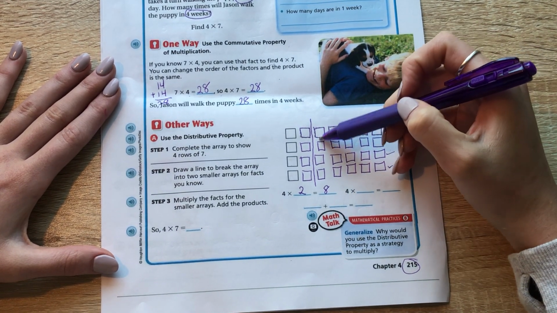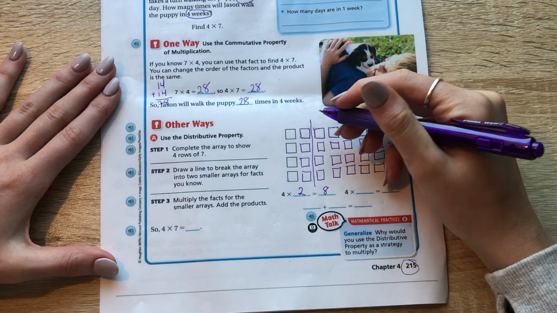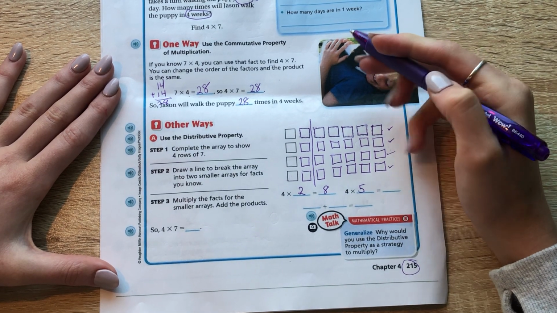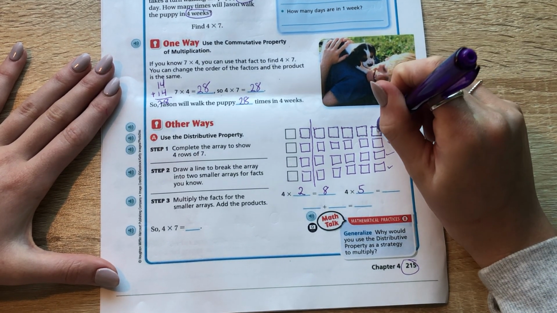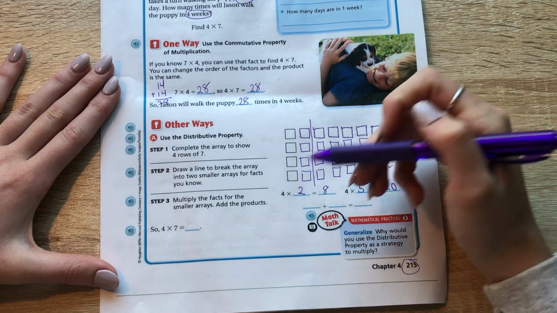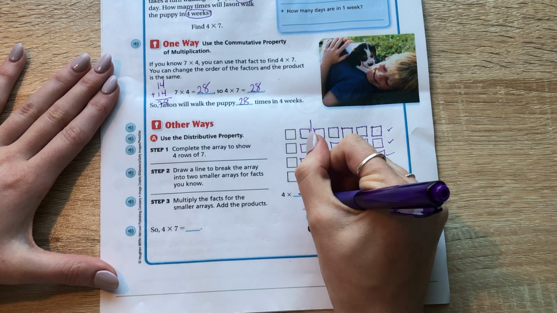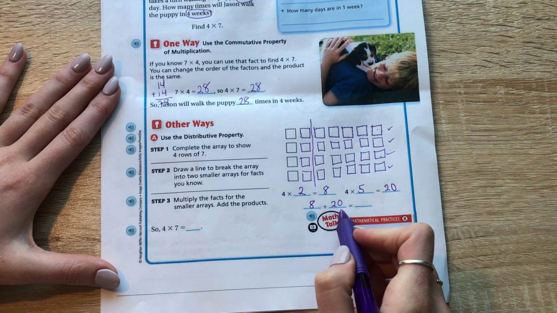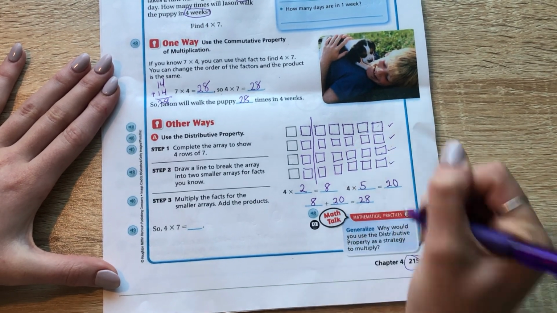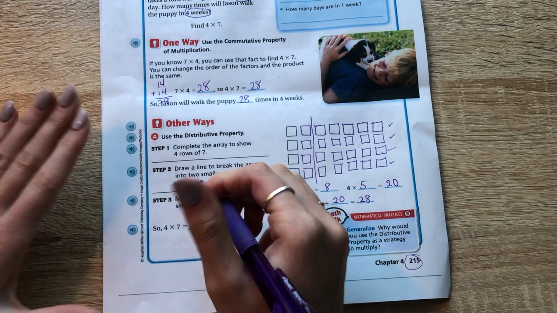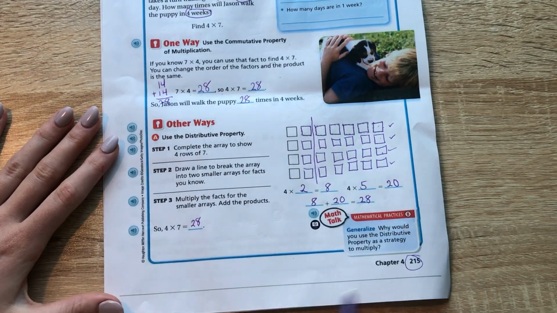Now on this side, I've got 4 rows of 5. So for this one, it would be 4 times 5. So here I can just count by 5s. 5, 10, 15, 20. So now that we've broken it up, we've done 4 times 2 plus 4 times 5, and our answers were 8 and 20. So 8 plus 20 is equal to 28. So 4 times 7 we found for a second time is 28.